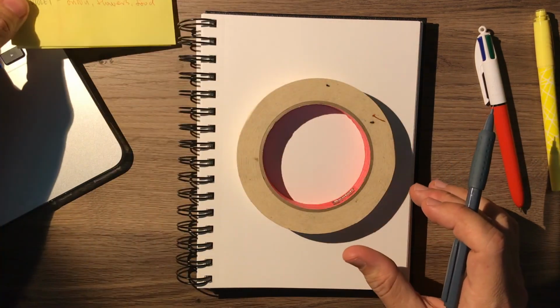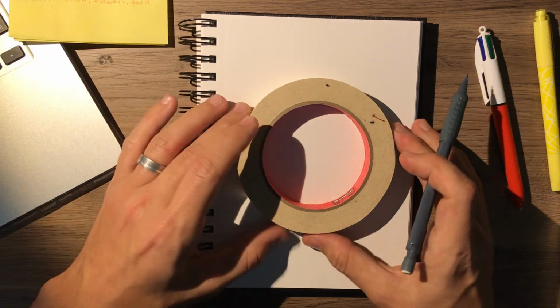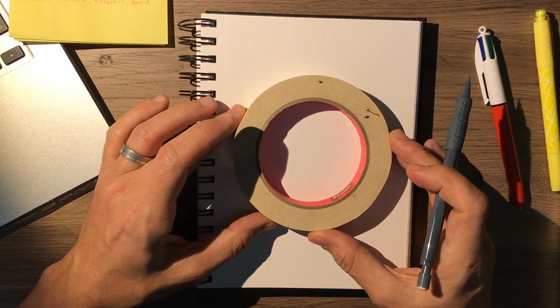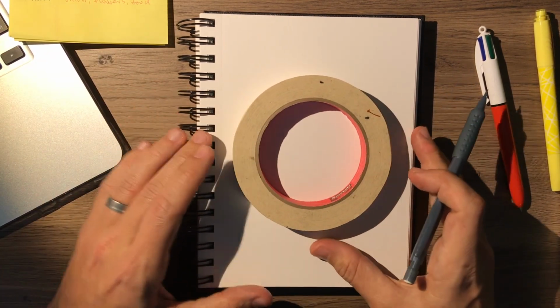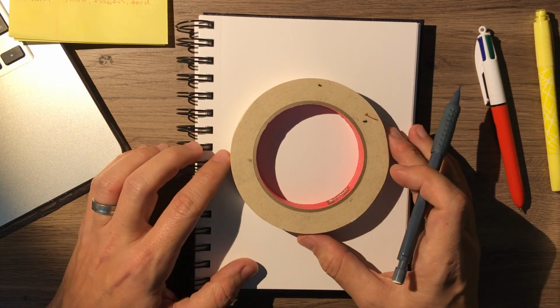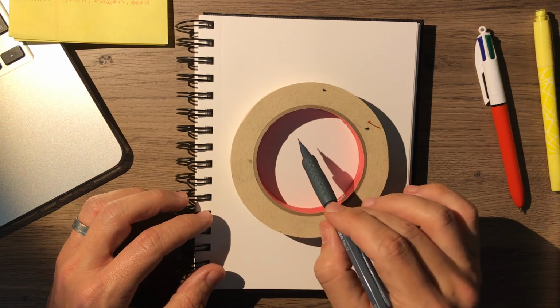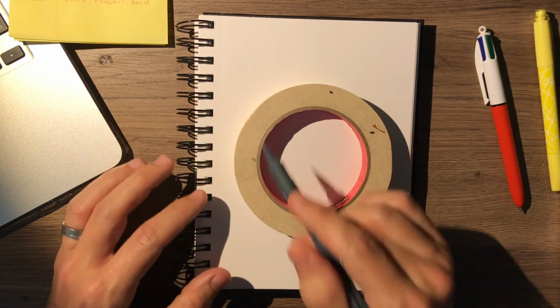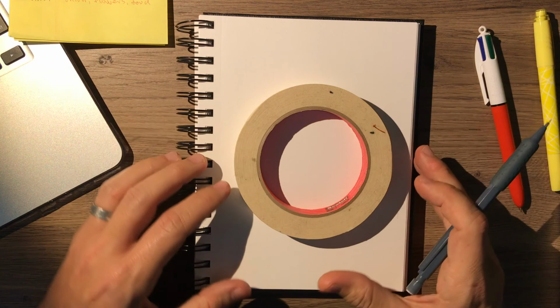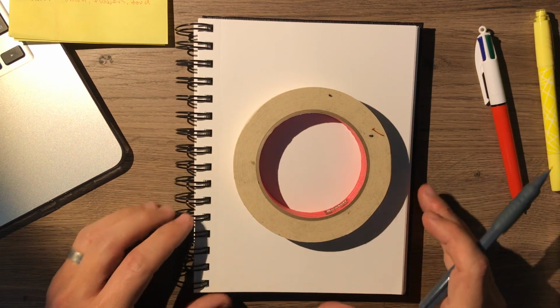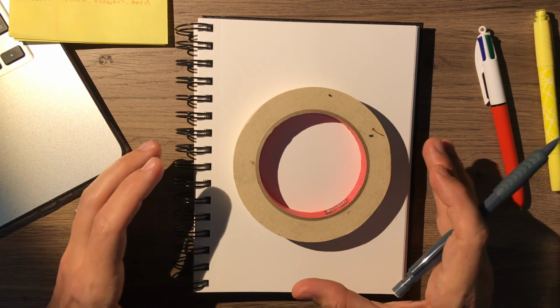If you have some sort of circle object that can help keep your circle a little cleaner, you can do that. Do it very lightly. I've mentioned ghost drawings before, where you draw very lightly. So I'm going to trace inside, just to give me an area of where I should be drawing in my small sketchbook.